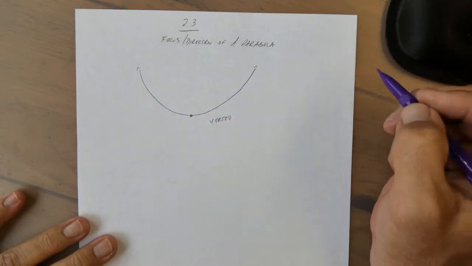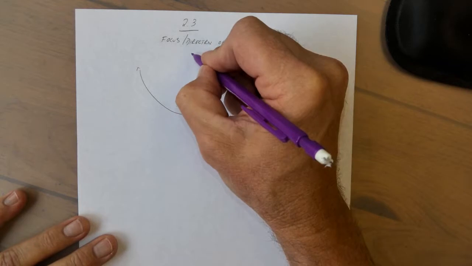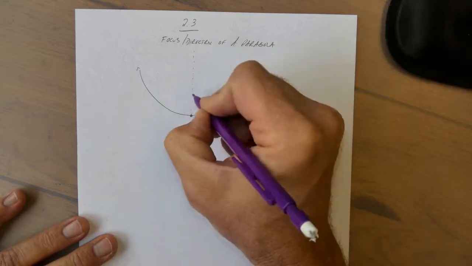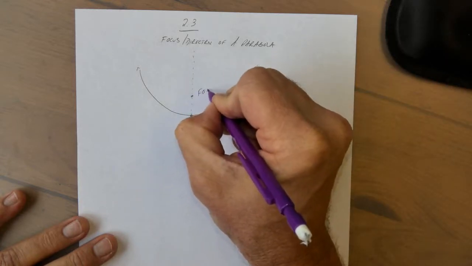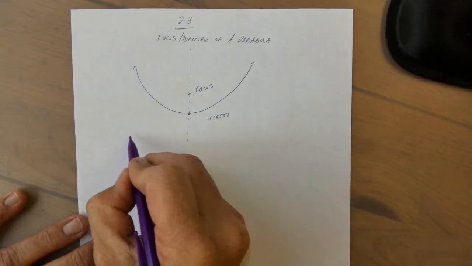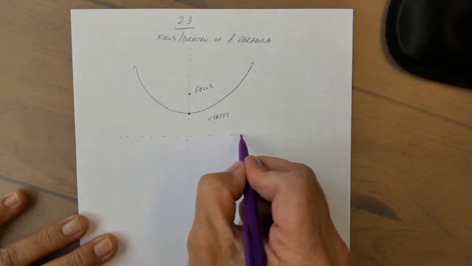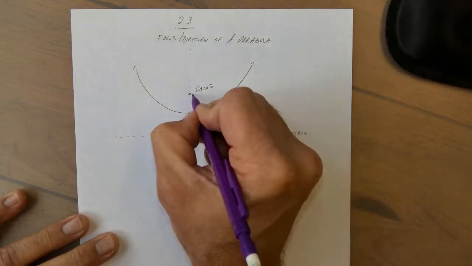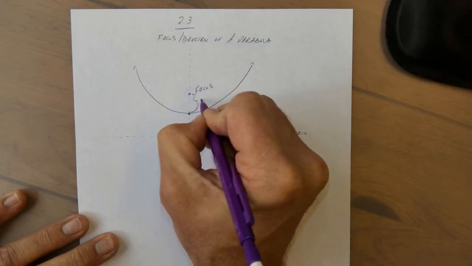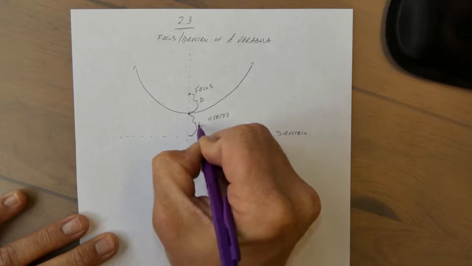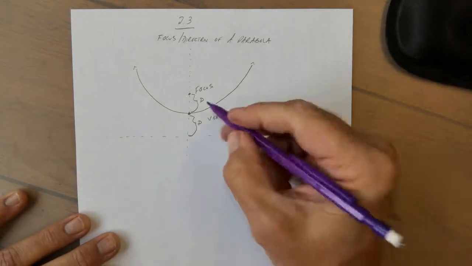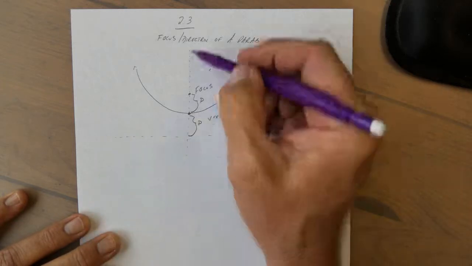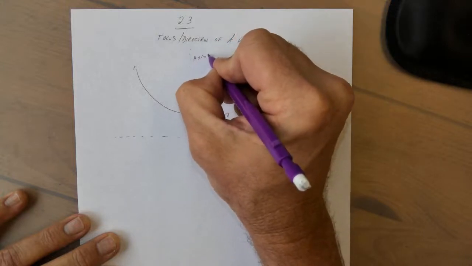Here is the vertex. The focus is a point located on the axis of symmetry. So if I draw this imaginary line through the vertex, the focus would be a point here, and the directrix would be a line down here. And what we say is the distance here from the vertex to the focus, we call P, is the exact same distance from the vertex to the directrix. And the directrix here is a line that is perpendicular to our axis of symmetry.